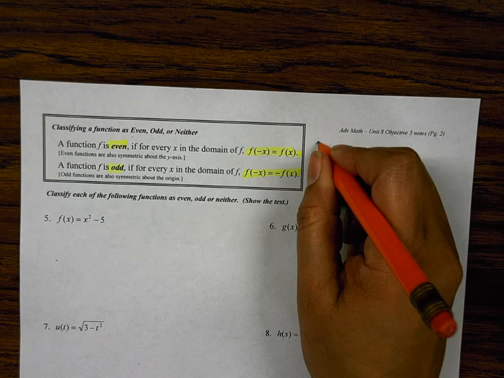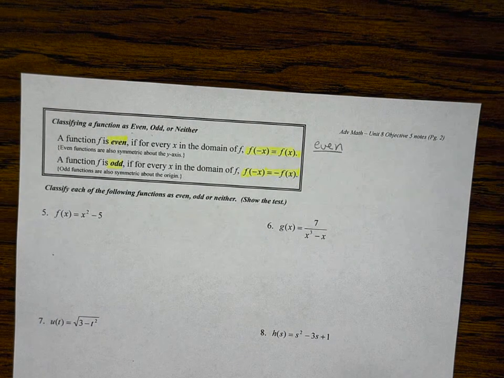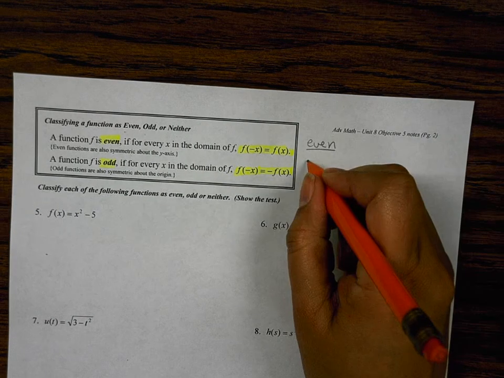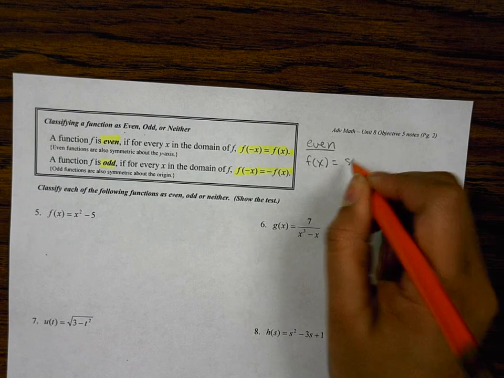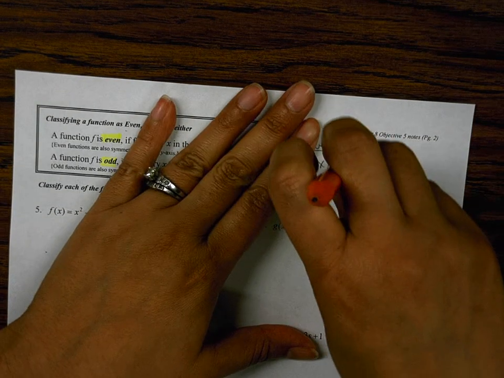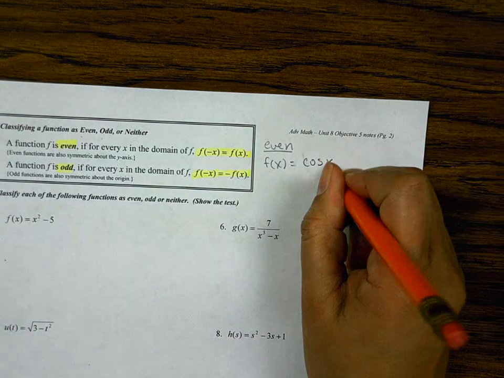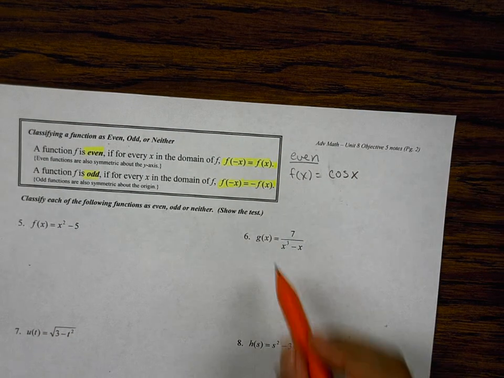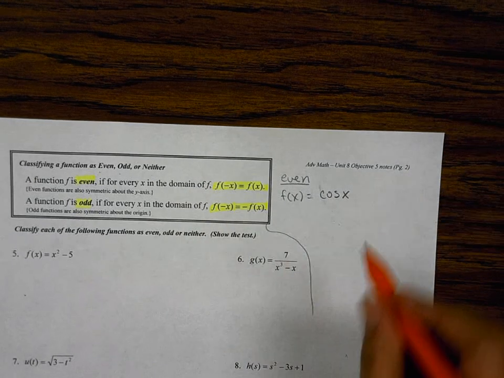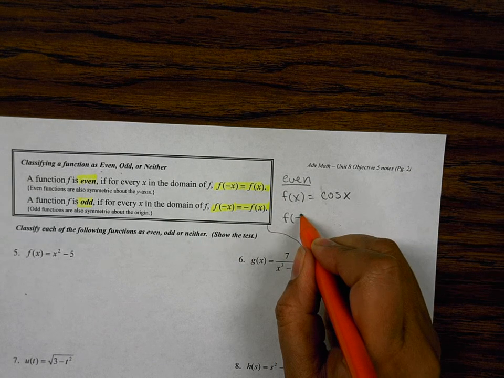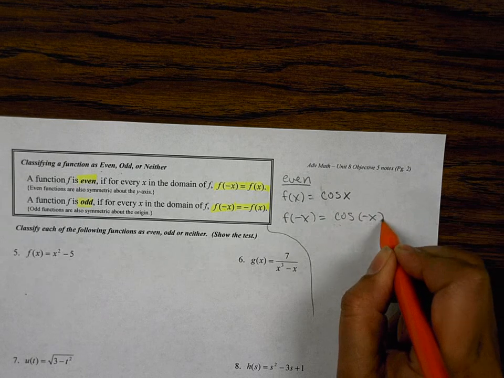Now, a really quick side note, I don't know if you remember these even-odd functions that we did first semester. It was with sine, cosine, tangent. I'm going to use f of x equals cosine x, and I'm going to apply this rule. What happens when I use f of -x?